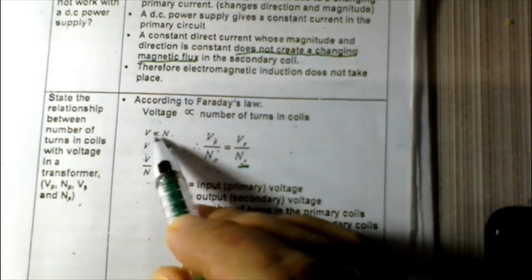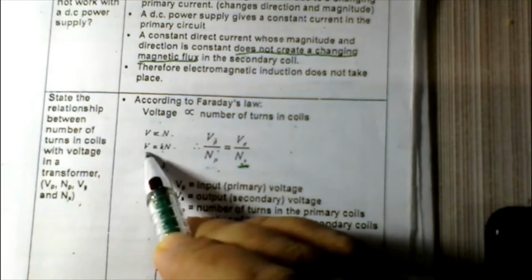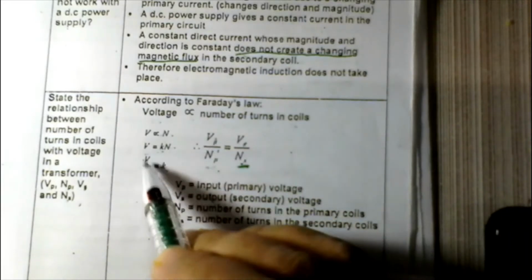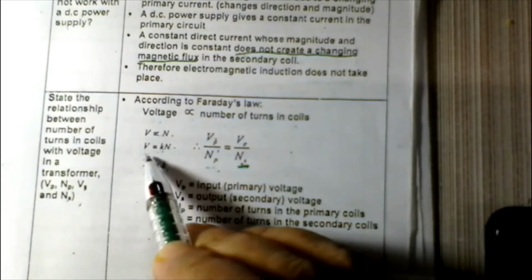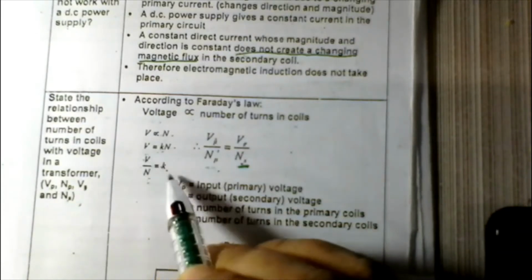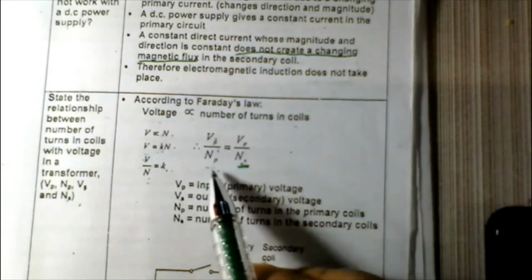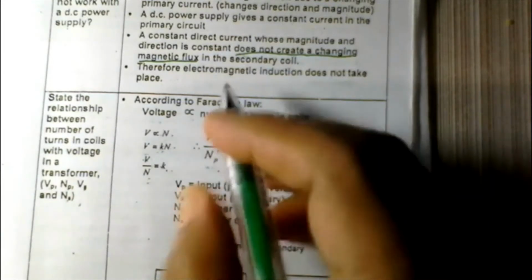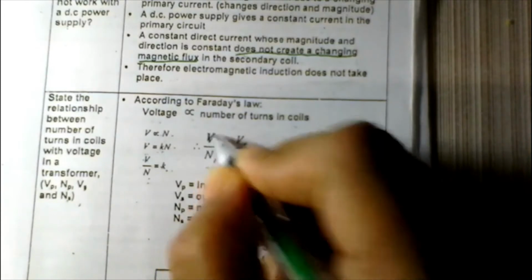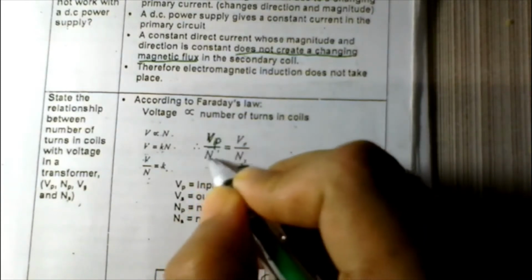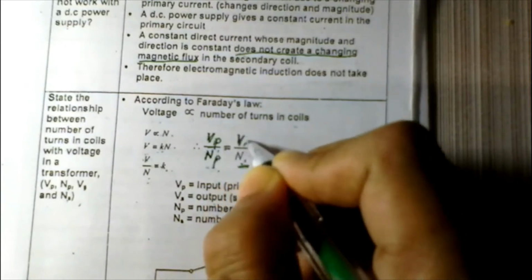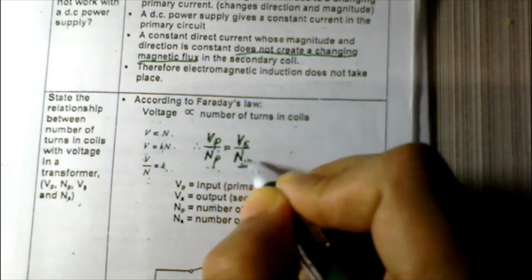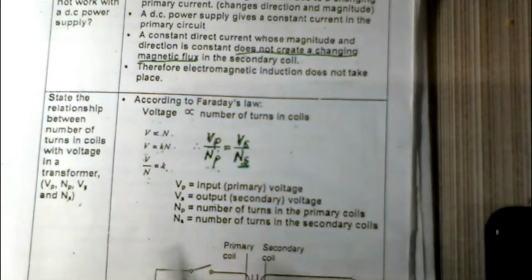So here we have V directly proportional to N, or V equals KN, where K is a constant. Thus, V divided by N equals K, that is a constant, meaning the ratio of V to N is always constant. So when we discuss the primary coil and secondary coil, we take a ratio, so we get Vp over Np equals Vs over Ns. So the ratio is always constant. Okay, so this one we have defined already.